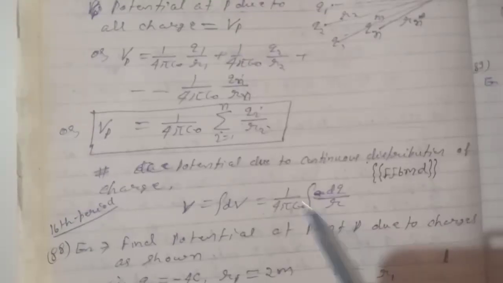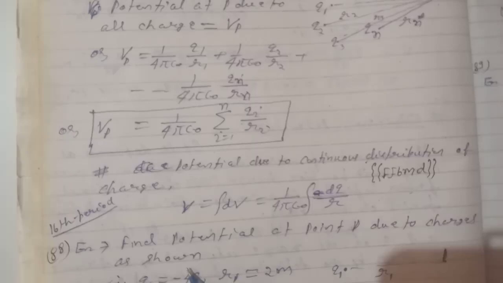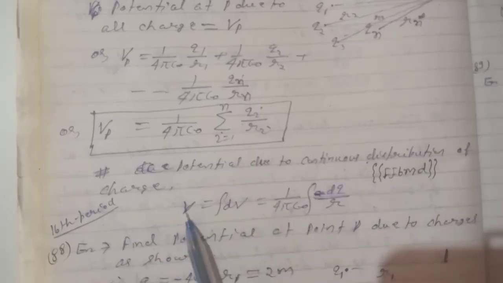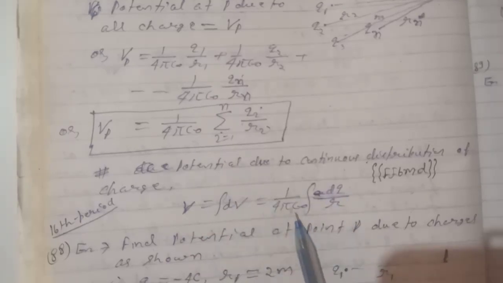Our next topic is potential due to a continuous distribution of charge. So we can find the potential V equal to integration dV. We have to take an elementary charge, and then find the potential at a given point using the formula for a single point charge, and then integrate it in the proper limit. We will get the potential due to the continuous charge. So V equals integration dV equals 1 by 4 pi epsilon naught integration dq by r, where dq is the elemental charge.